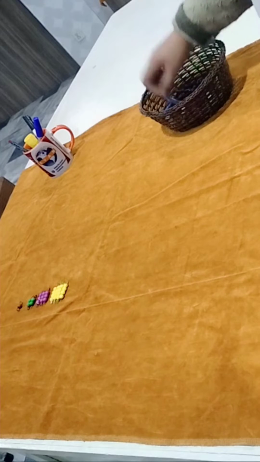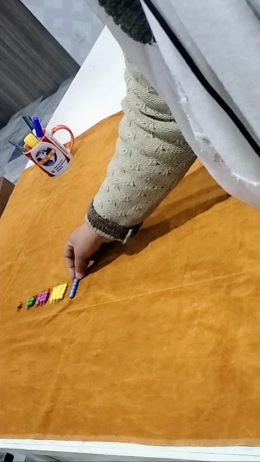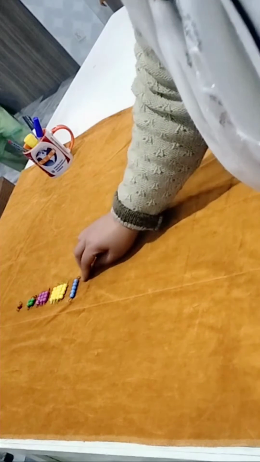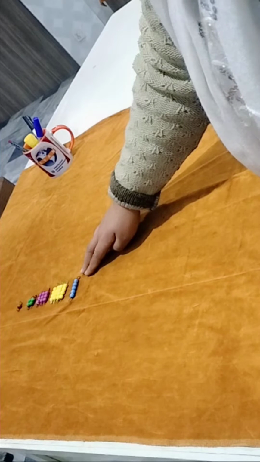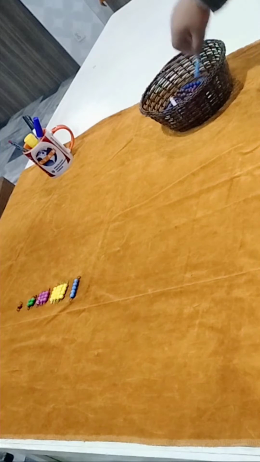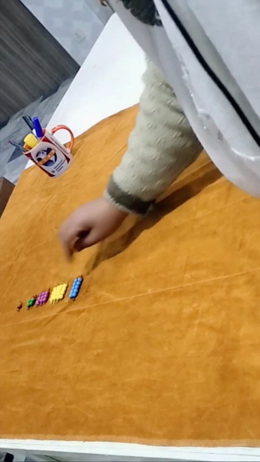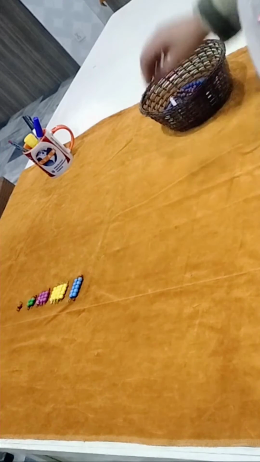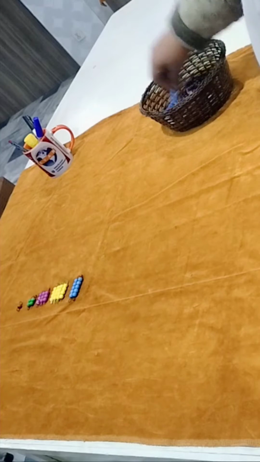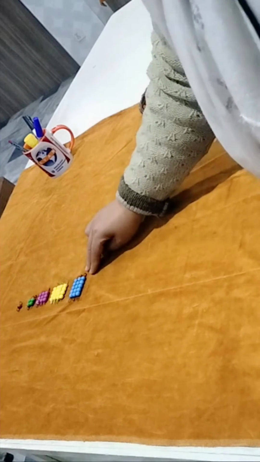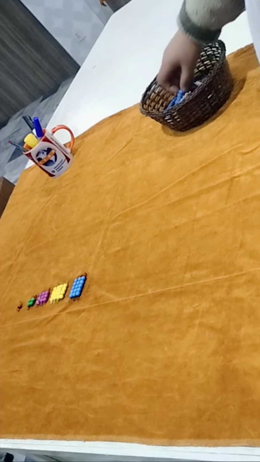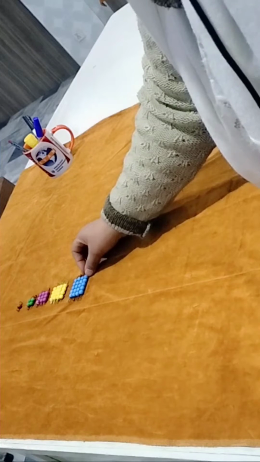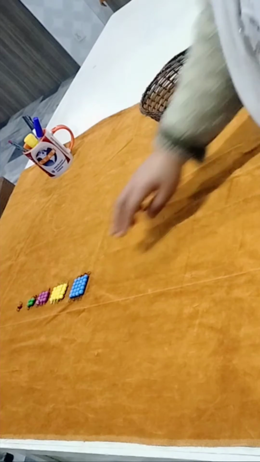Then you are going to say to the child, okay, next bar, you are going to show the child and place it here. This is bar of 5. Now tell me, does it look like a square? The child will tell you no. Does it look like a square? The child will answer no.